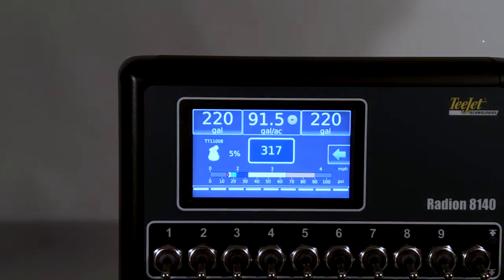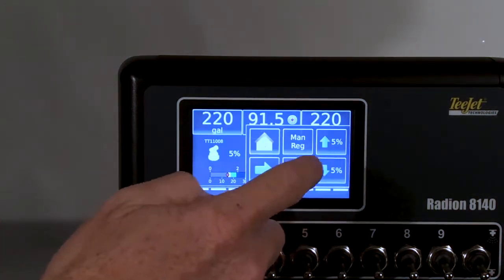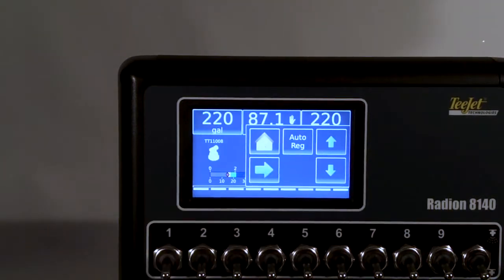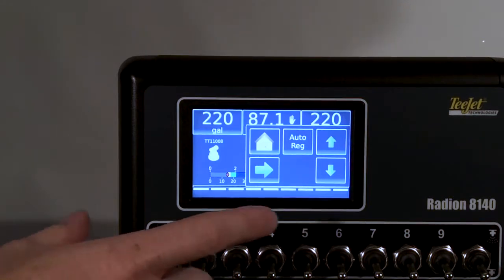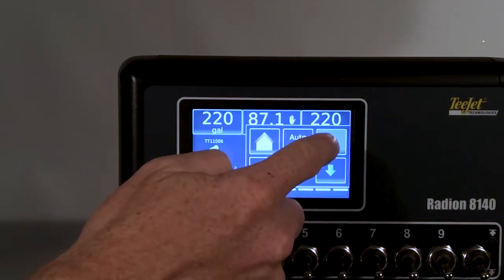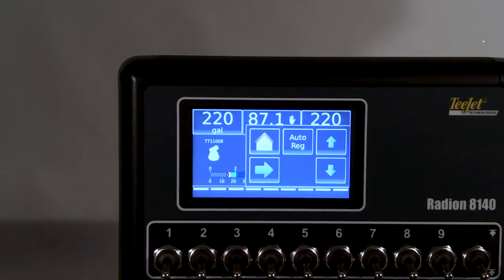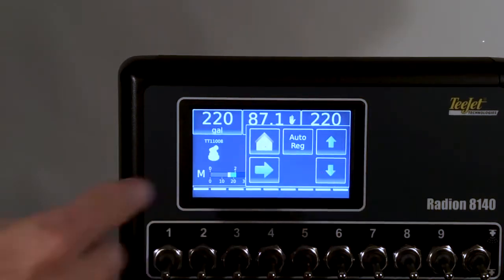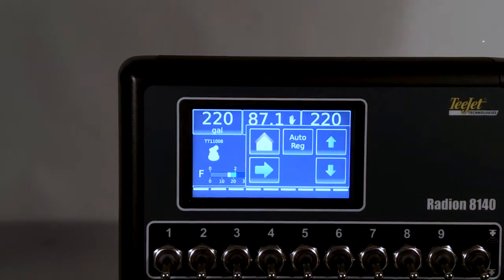In the work screen, select Manual. Manual mode is now selected. Notice the increase and decrease arrow. With connections to the valve, holding the up arrow should increase pressure. Holding in the down arrow should lower pressure.